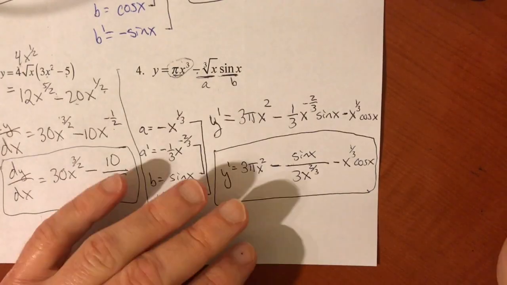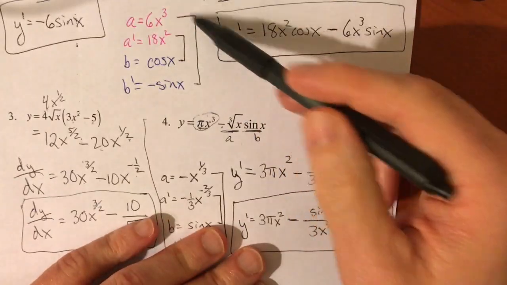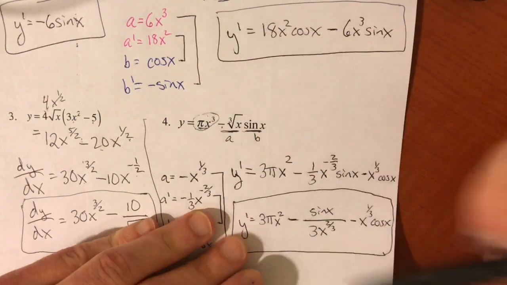Okay, so product rule, not too bad, right? Product of inners plus product of outers. Inners plus outers.